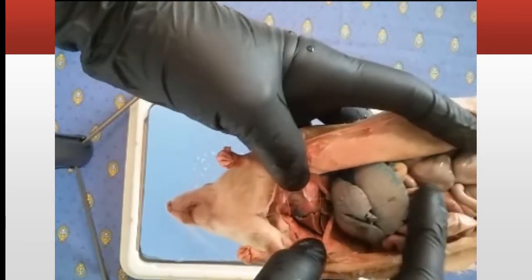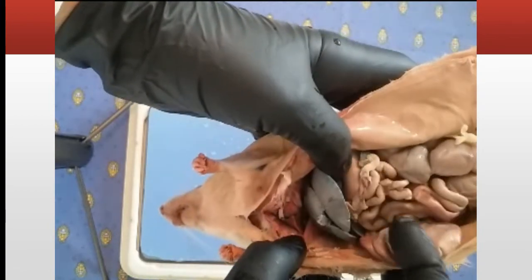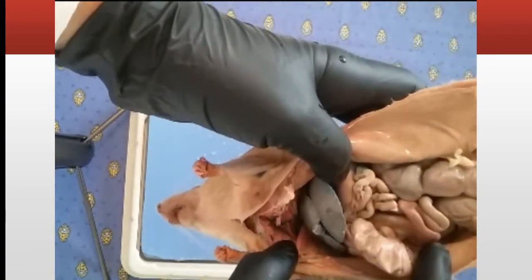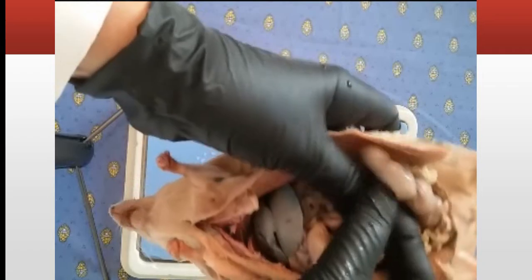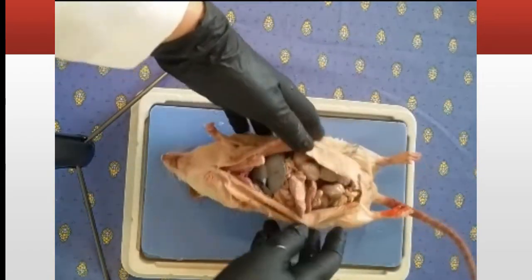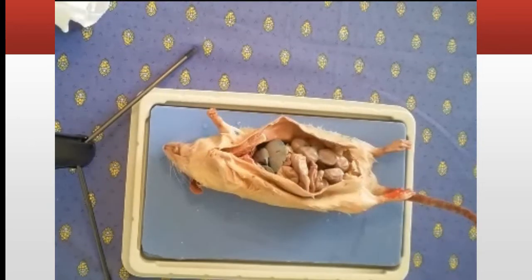That's the heart. This big thing is the liver. We have all the guts in here. We're going to get into the stomach. I think so. This turns out to be a female, and those are babies. It's a pregnant female. We're going to get to each one of these. We're going to end up taking all of this stuff out.